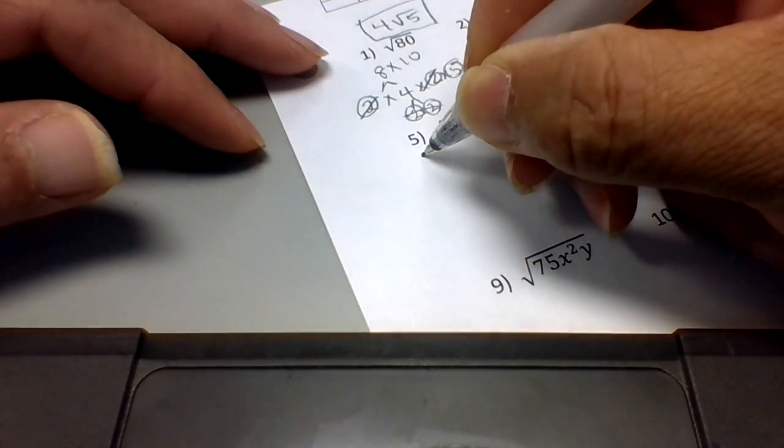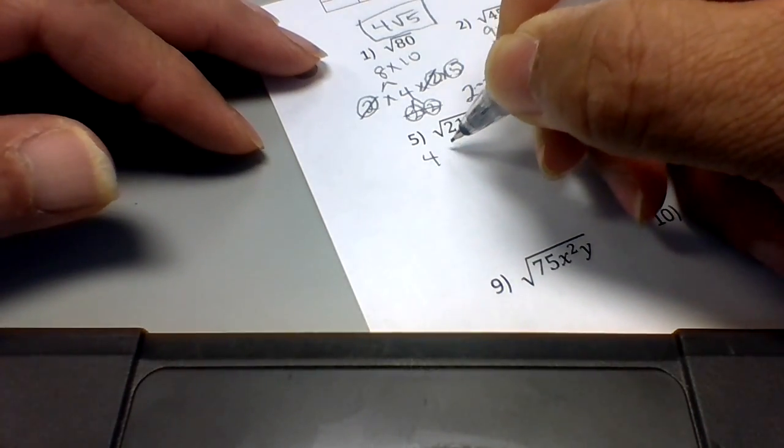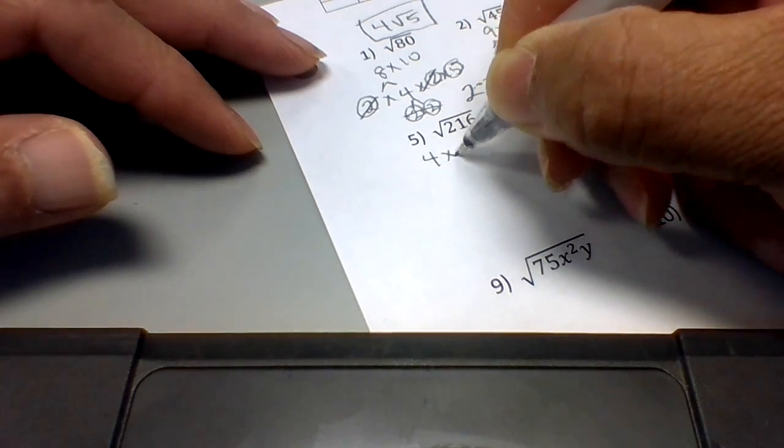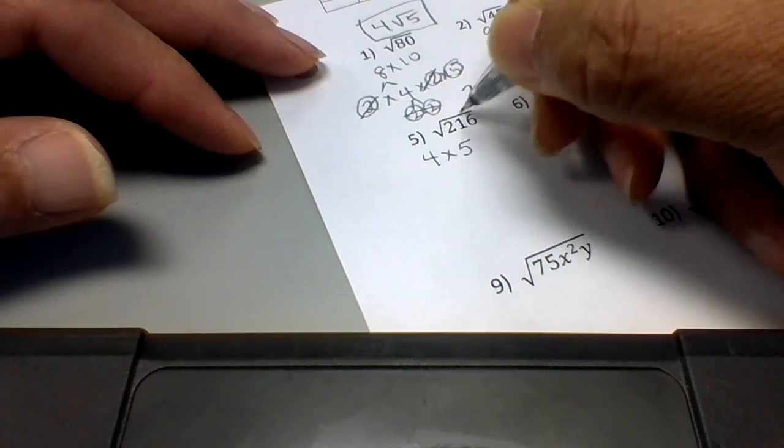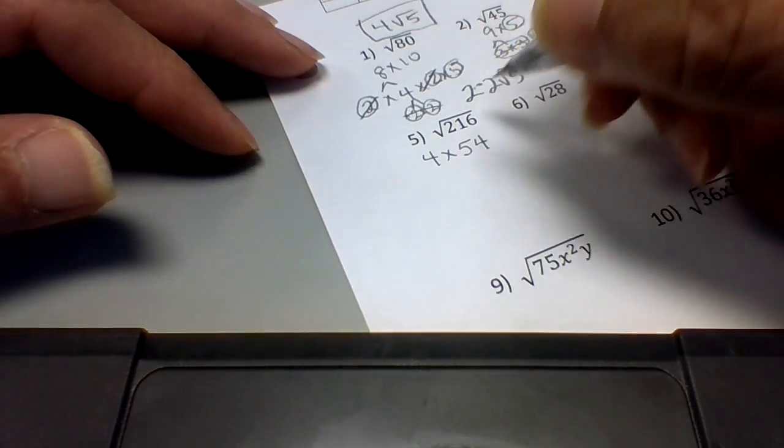216. 4 goes into this one time, and I'm left with 4 goes into 21 5 times, and I have 16 left, and 4 goes into that 4 times.